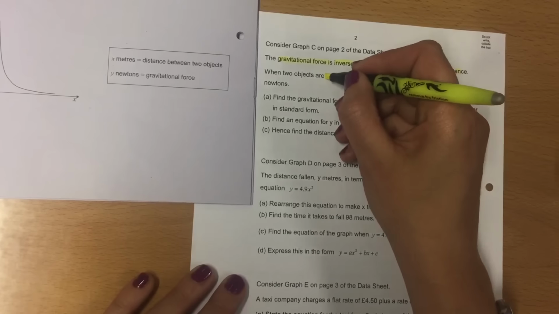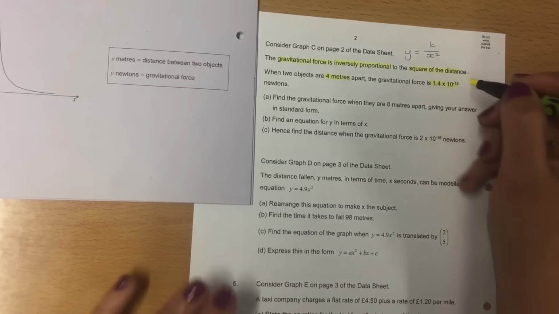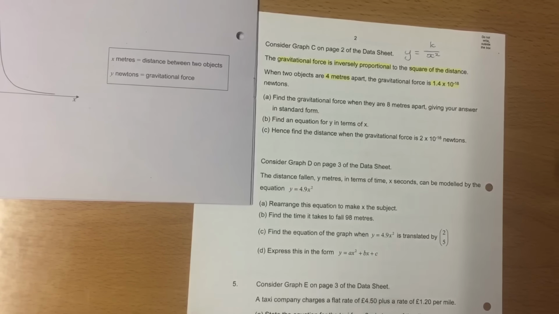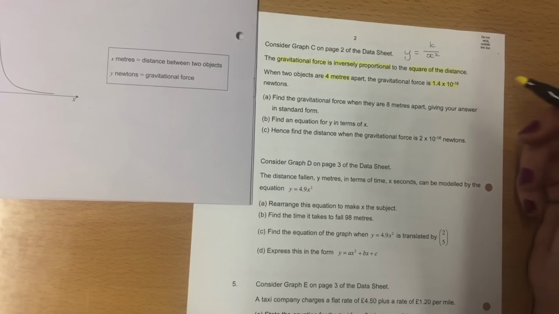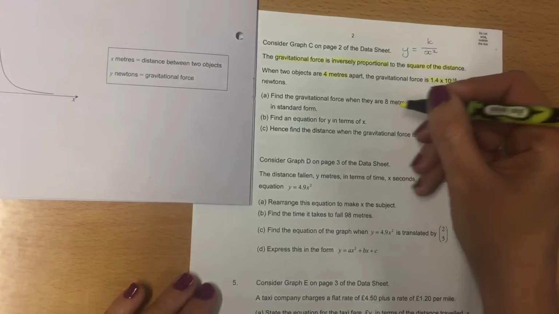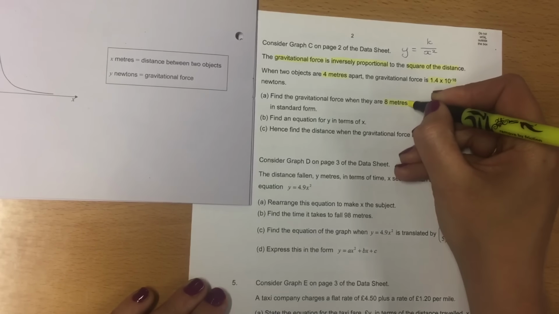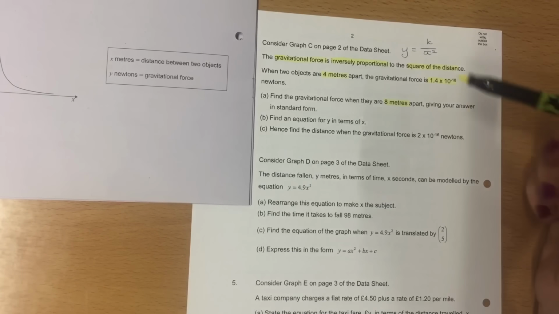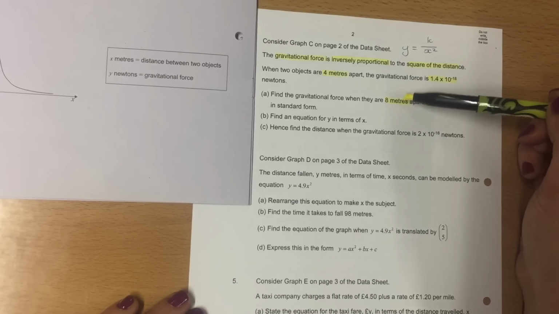We're then just given some information. So we have 4 meters apart, gravitational force. So gravitational force when they are 8 meters apart. There is a very cunning thing that you can do of noticing that this is twice as big.